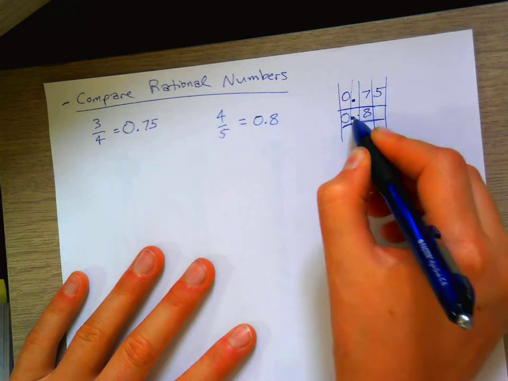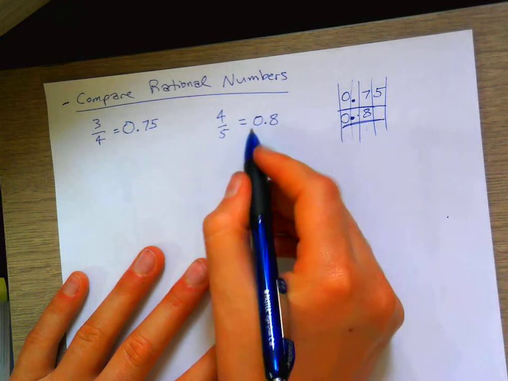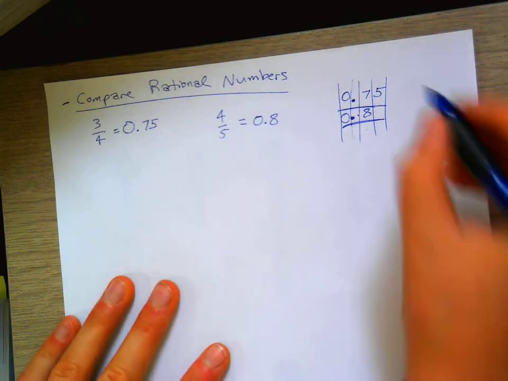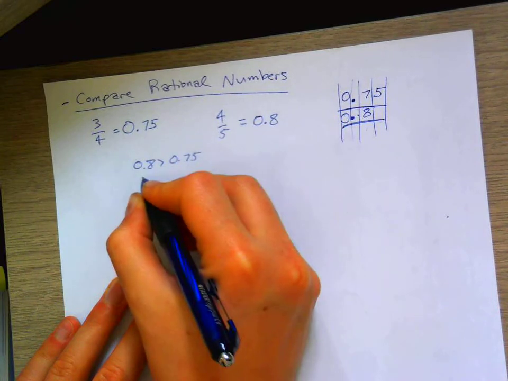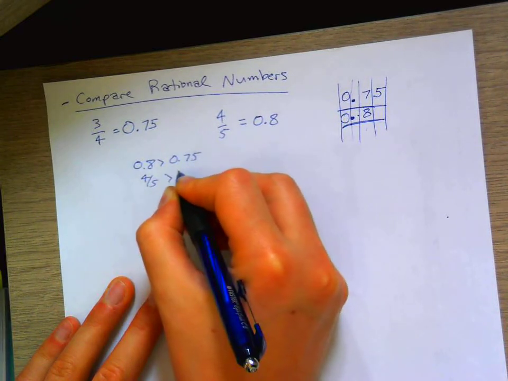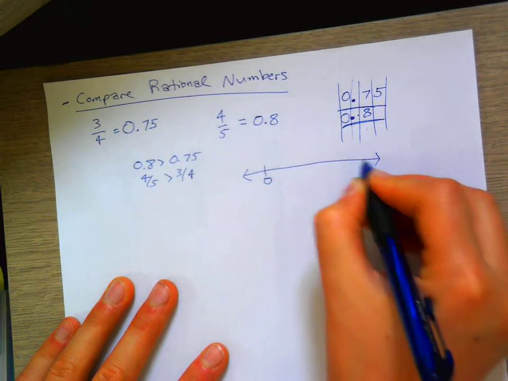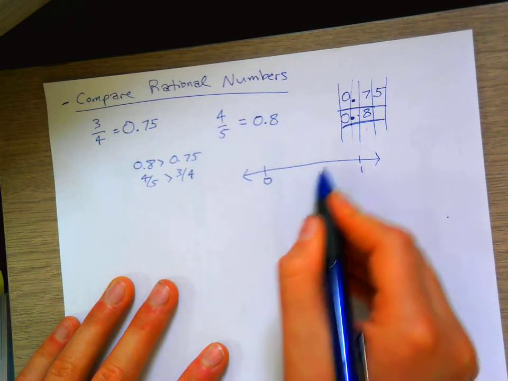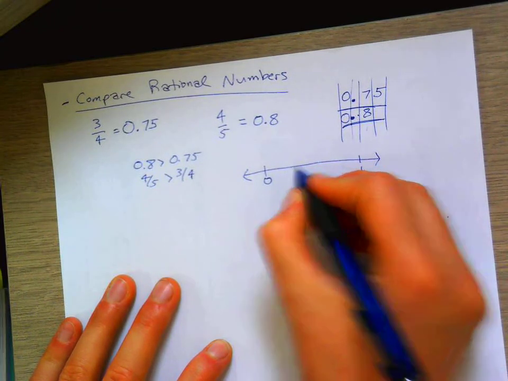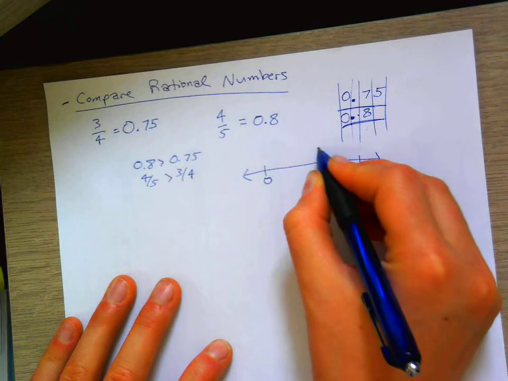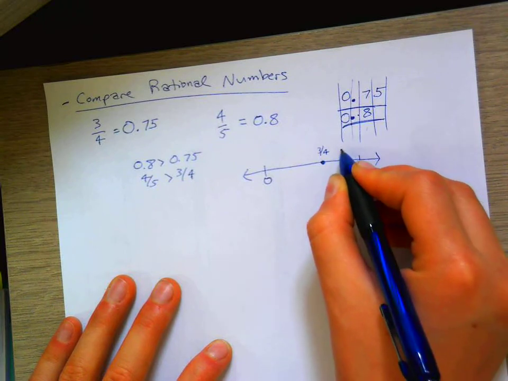0.8 comes from 4/5, therefore 0.8 is greater than 0.75, so 4/5 is greater than 3/4. And if we were to make a number line from 0 to 1 without even having to draw in the little lines, we could make a comparison of where they are compared to each other, because 3/4 is going to be before 4/5. And that is how you compare the rational numbers.